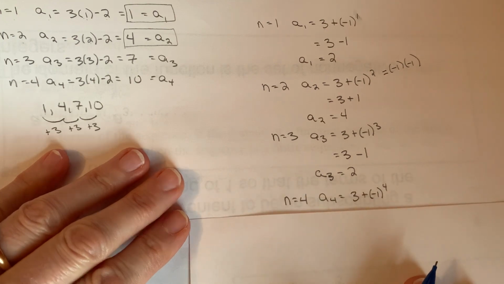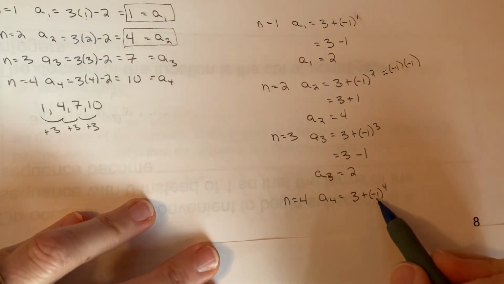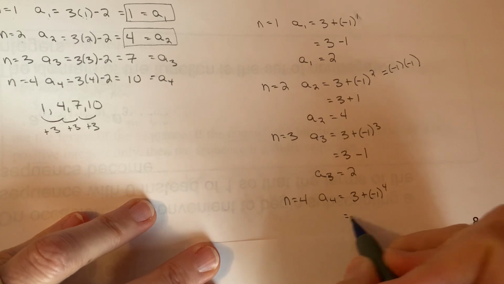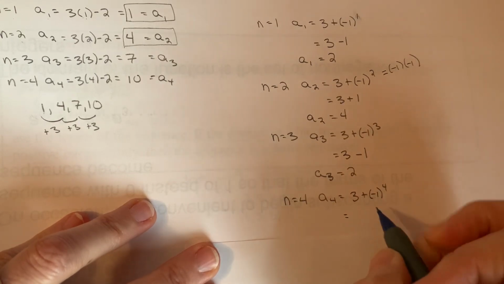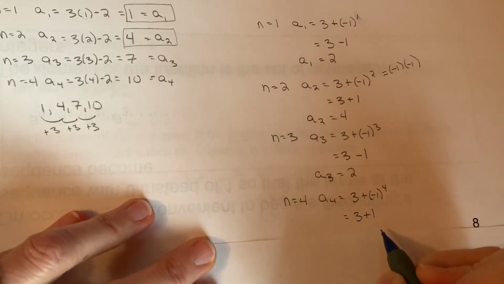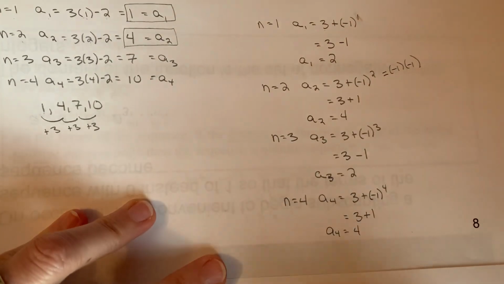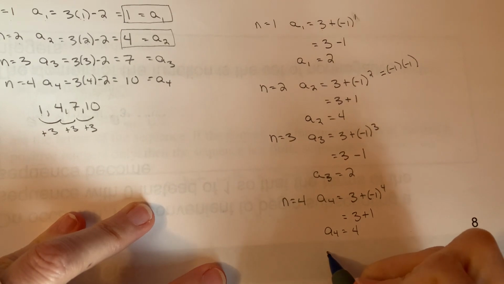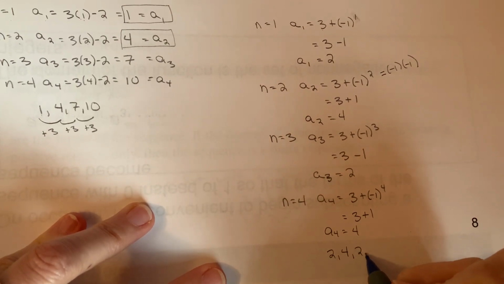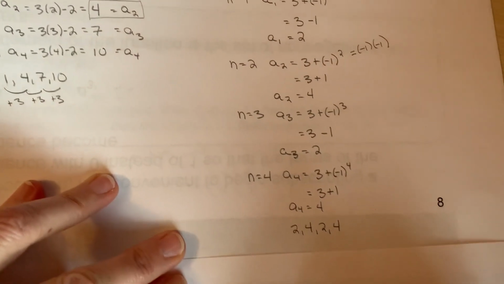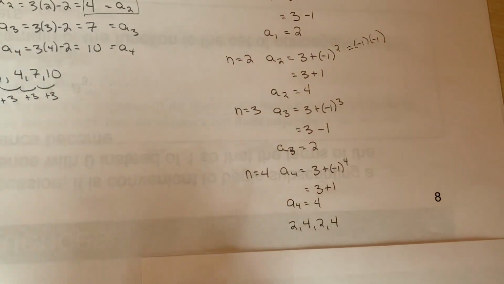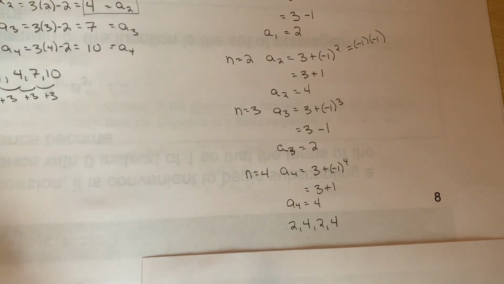And then you can probably guess what a sub 4 would be. Negative 1 to the 4th would be positive, so 3 plus 1. So a sub 4 would equal 4. So my terms are 2, 4, 2, 4. Definitely can see the pattern in that one.